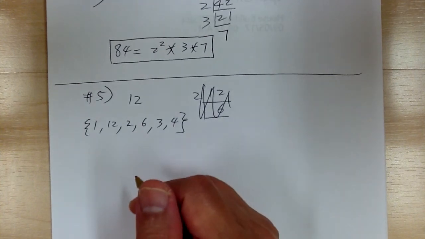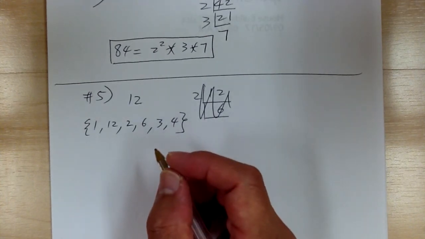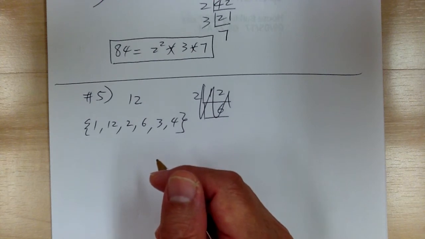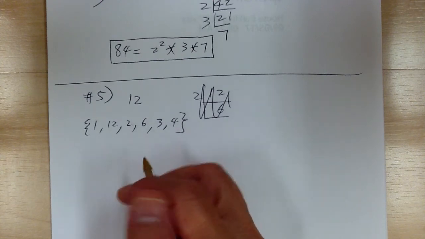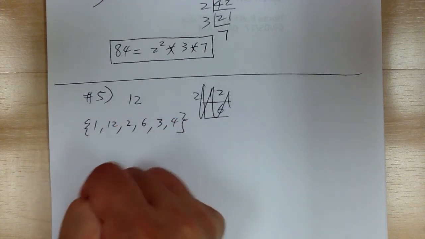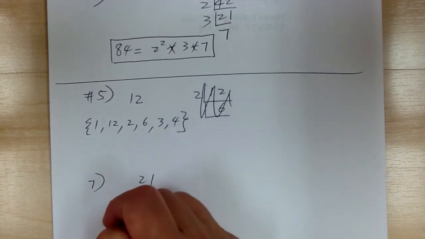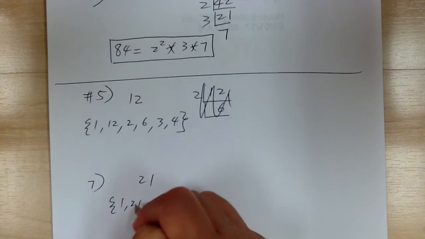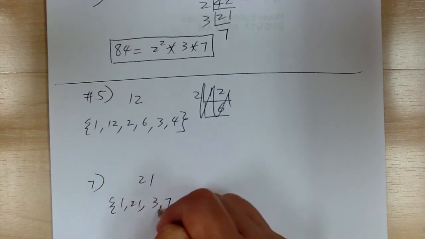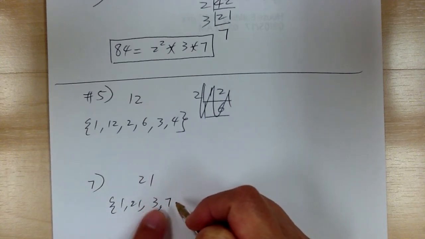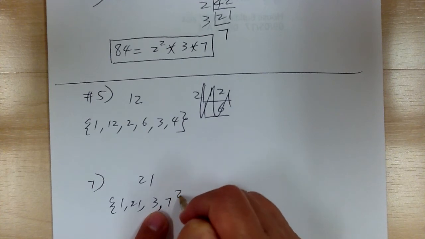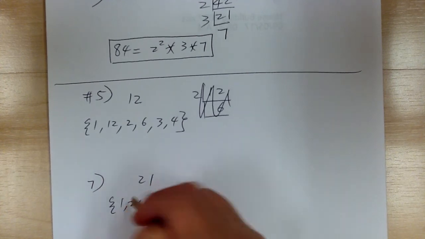Okay, let's go and do another one. Let's do 7. So you got 21, right? Again, you can start with 1 and 21, then 3 and 7, and after that you can try numbers in between: 4, 5, 6. None of them work. That way, you don't miss anything.